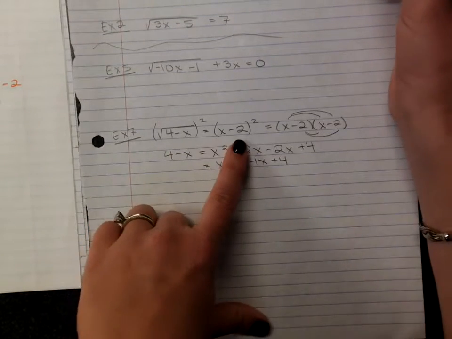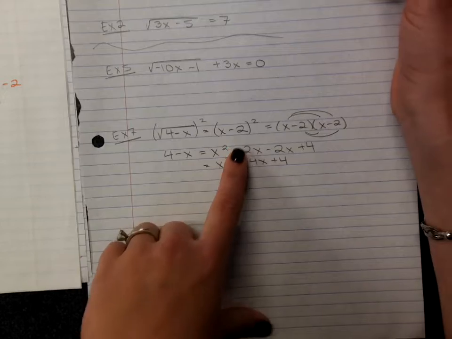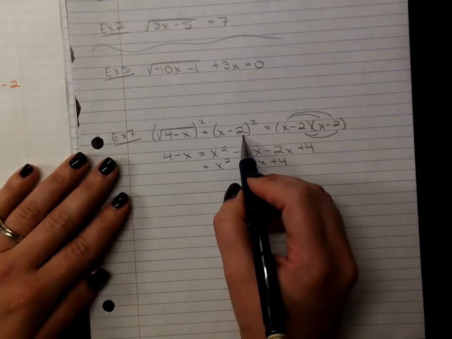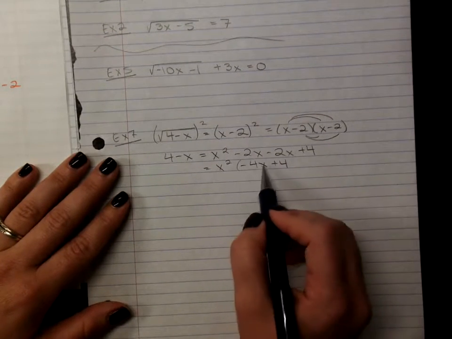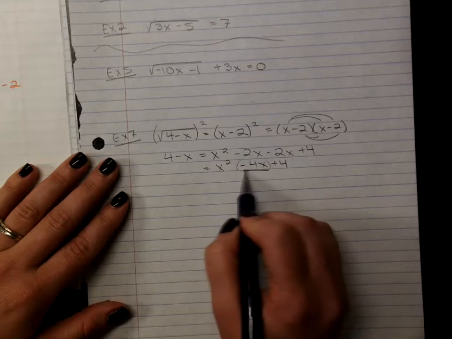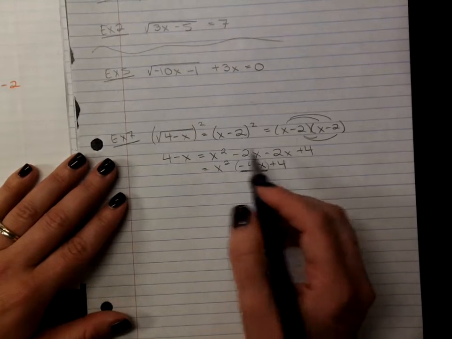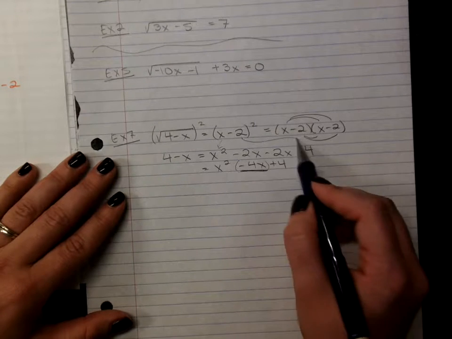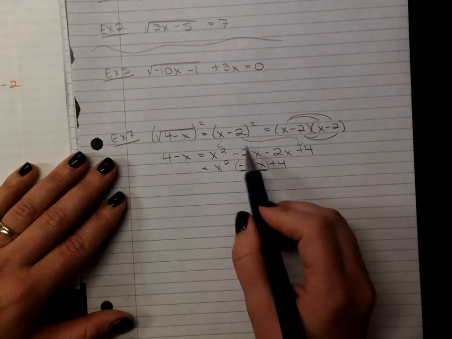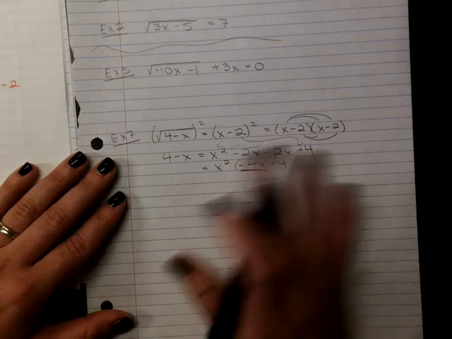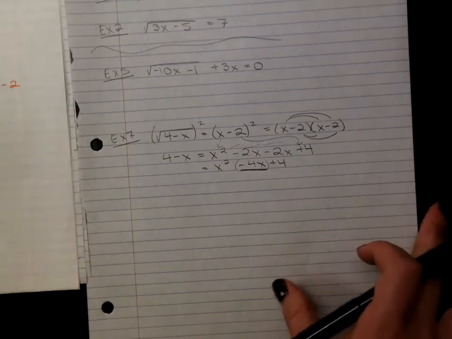So if you ever have 2 terms and you have to square them, don't be lazy. Don't just square the first one, square the second one, because then you'll miss that middle term. You need that middle term when you FOIL. So just be careful there. A lot of students get lazy and they just square x and square negative 2, and they miss those middle terms, which throws off all your work.